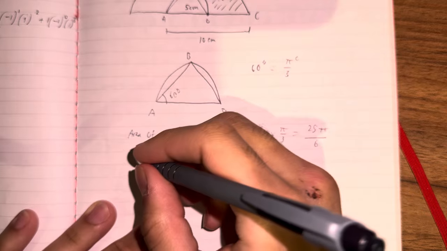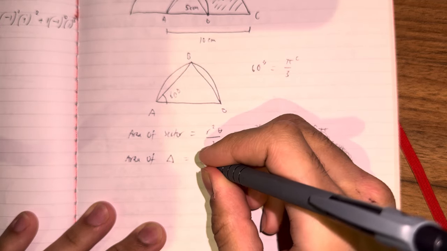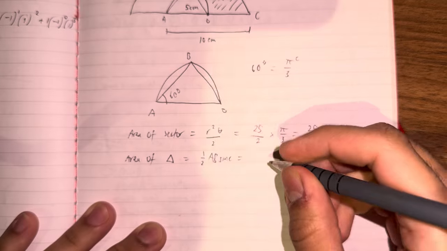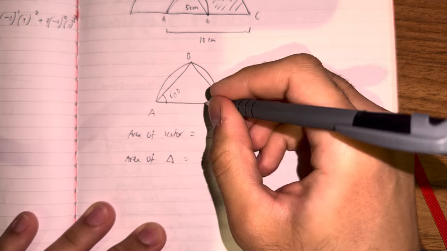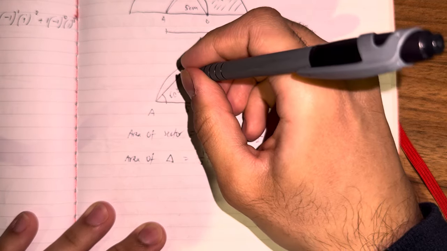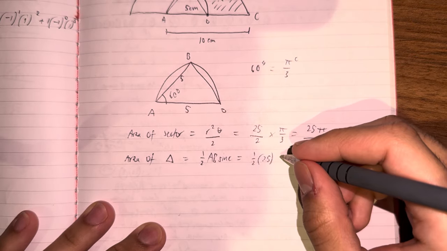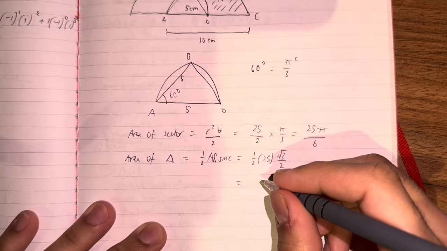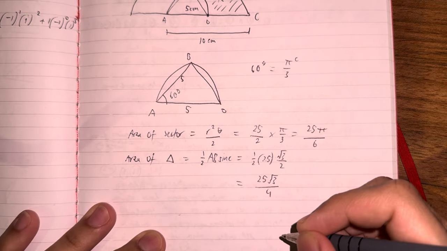Now the area of the triangle is equal to half times AB times sine C, which is equal to half times 25, which is 5 times 5. I'll label it here so you can see clearly, times sine 60, which is equal to root 3 over 2. So times root 3 over 2, which is equal to 25 root 3 over 4.